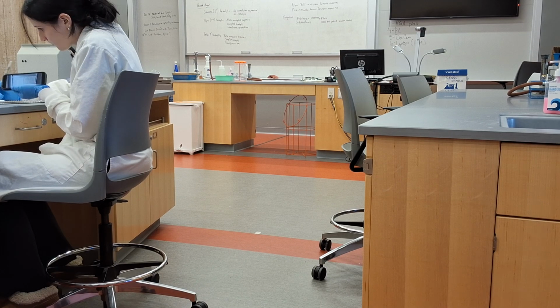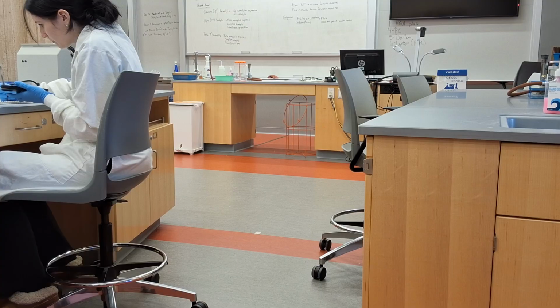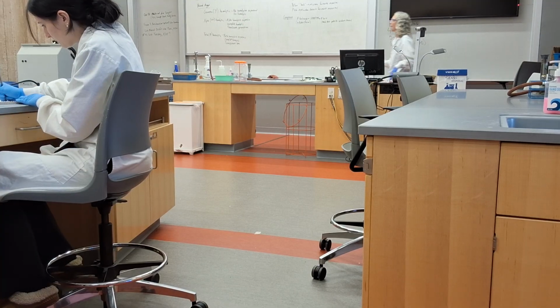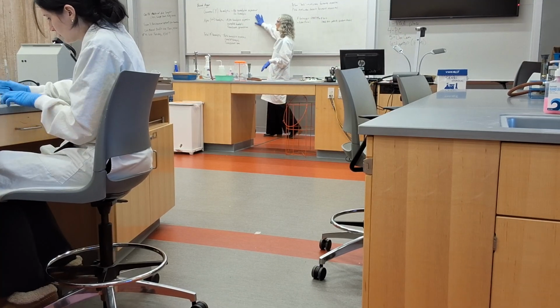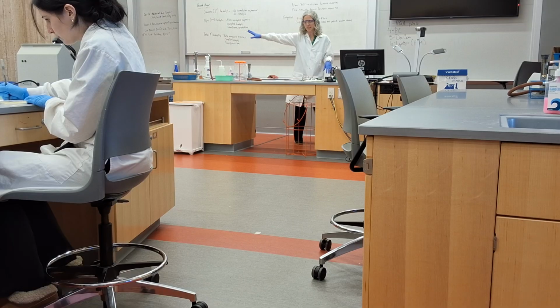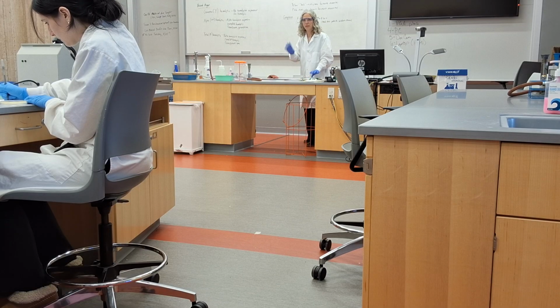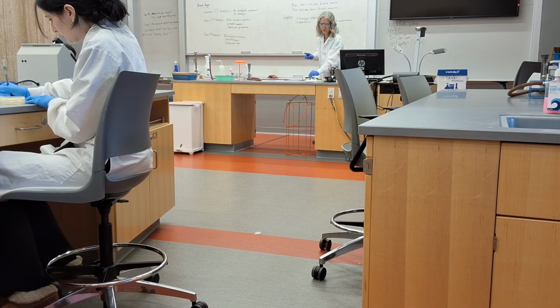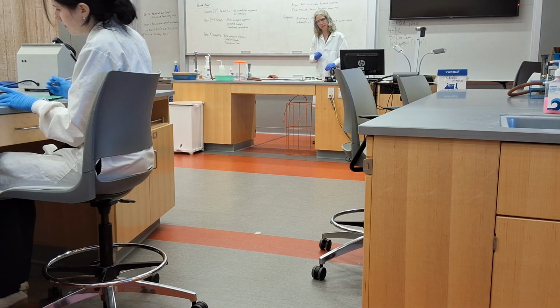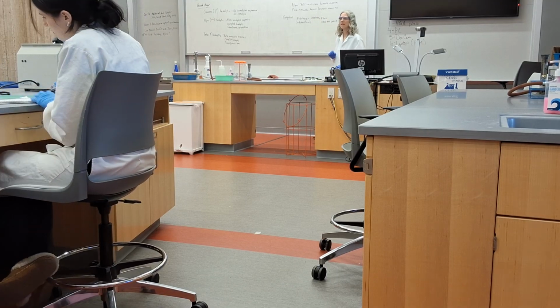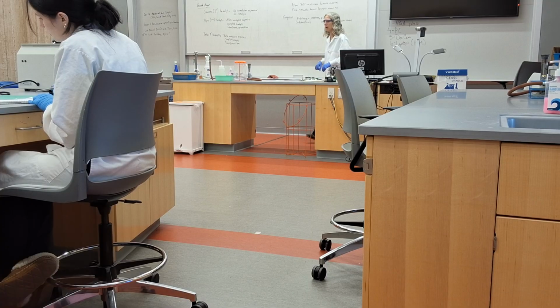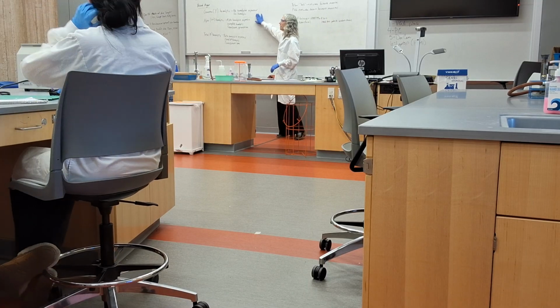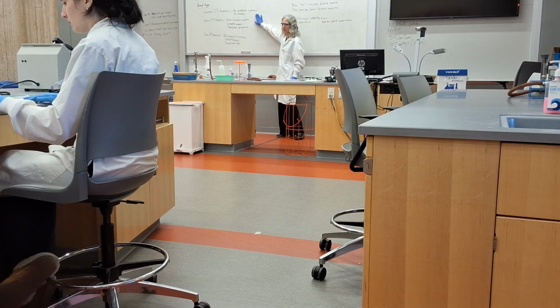Okay, let's go through these. I want to make sure everyone is on the same path for hemolysis. Looking at the staph results, I think I checked in with all the groups. We said that S. saprophyticus was an example of gamma hemolysis, meaning no hemolysis produced.